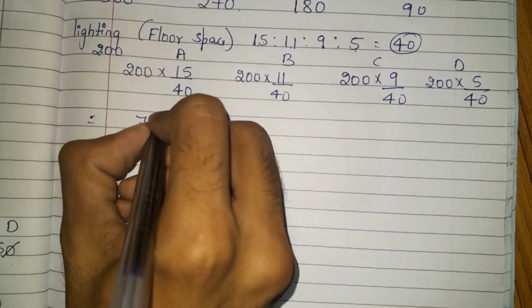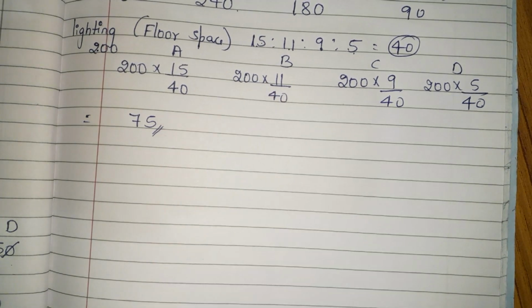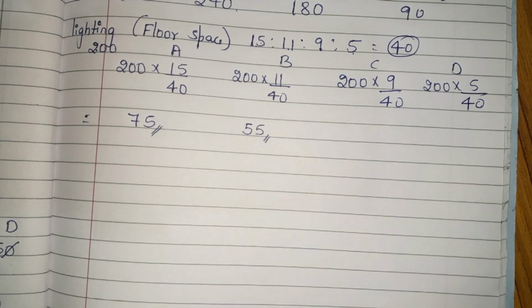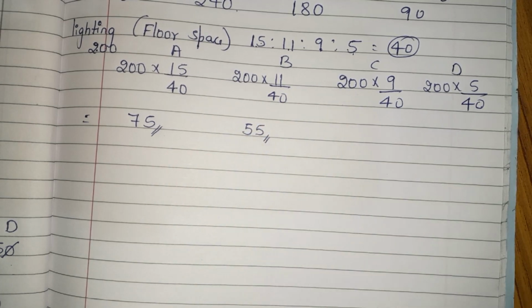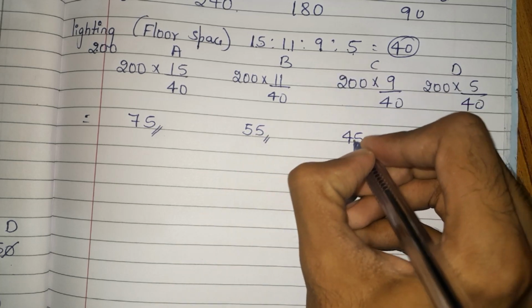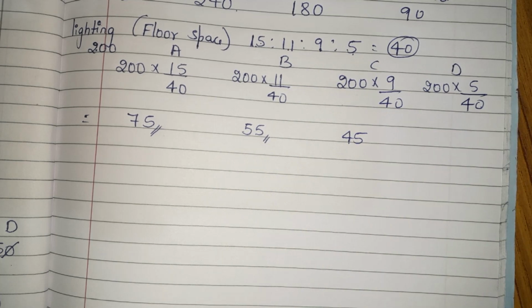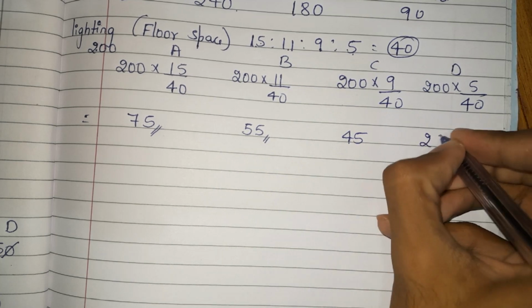It will be 75 rupees. And B department will be 200 into 11 divided by 40. It will be 55 rupees. Next, the C department, 200 into 9 divided by 40. It will be 45 rupees. Next, D department, 200 into 5 divided by 40. It will be 25 rupees.